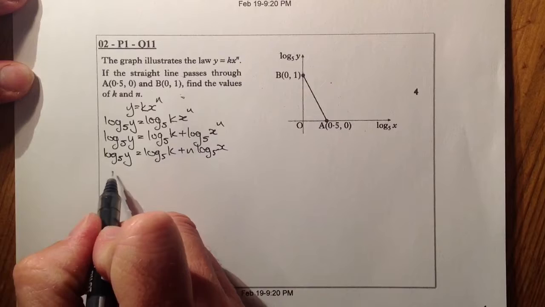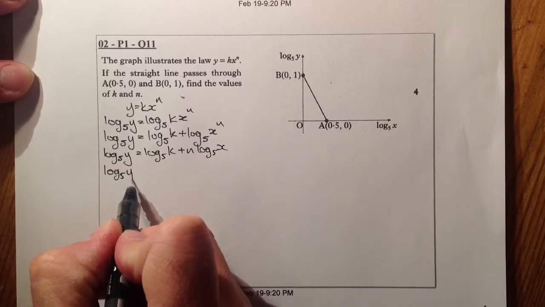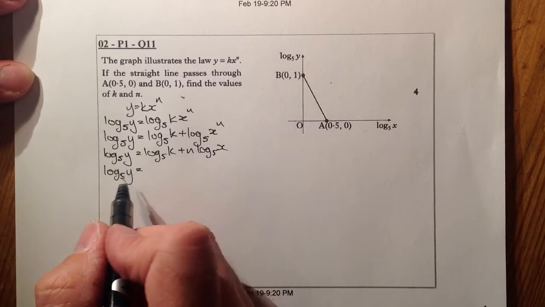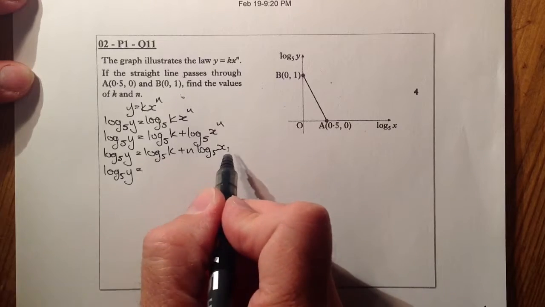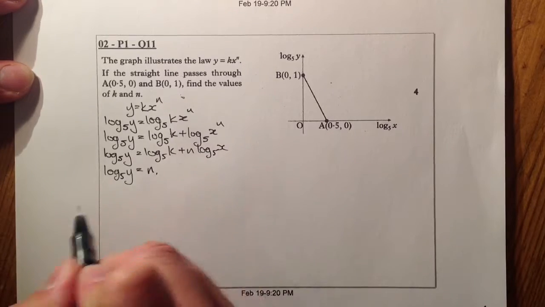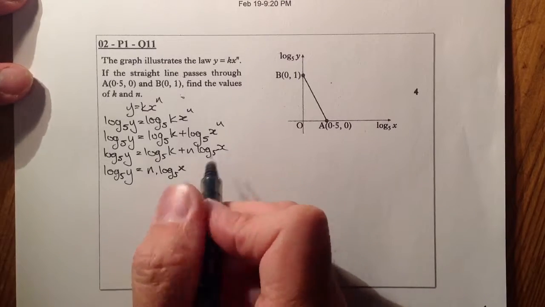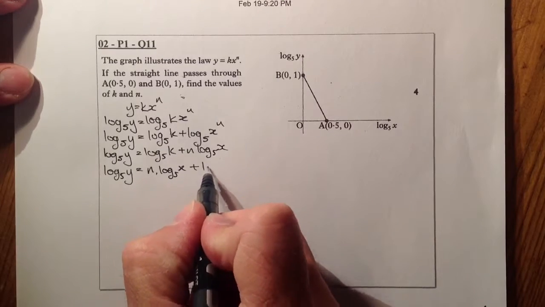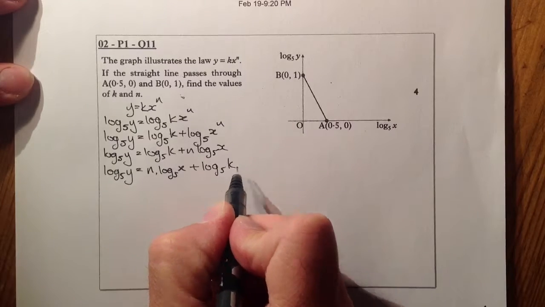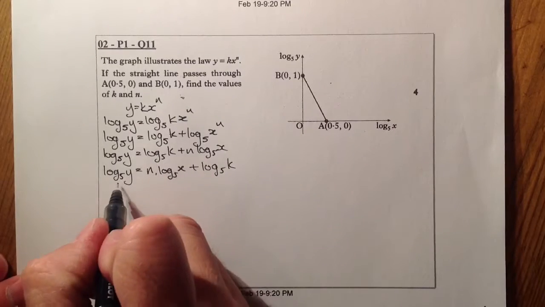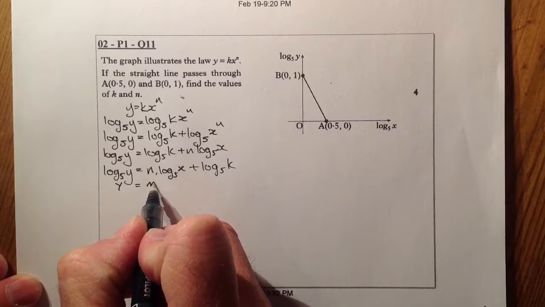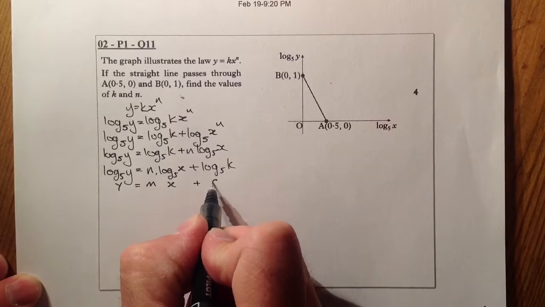Okay, and then I'll just rearrange that in terms of y is equal to mx plus c, just the straight line equation. So what I've got here is log y to the base 5 equals n times log base 5 of x, plus log base 5 of k. So this now is in the form of y is equal to mx plus c.